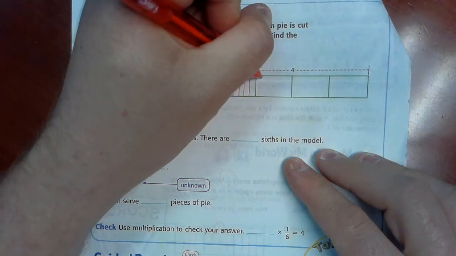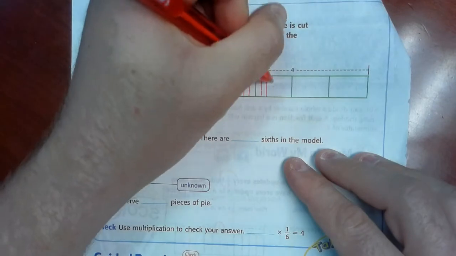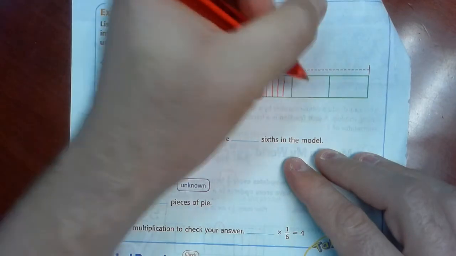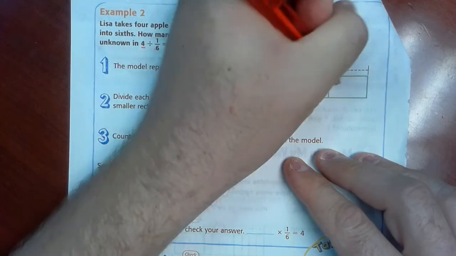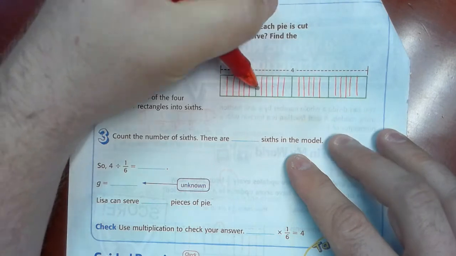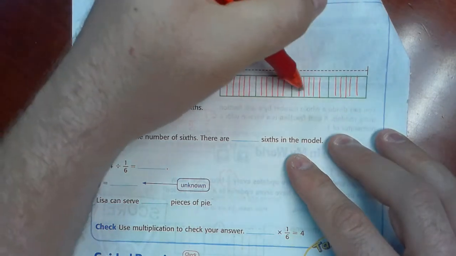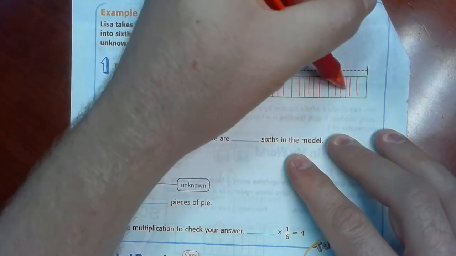So we need to do that with each one of these. Each one of those is divided into 6 parts: 1, 2, 3, 4, 5, 6, and again 1, 2, 3, 4, 5, 6, for each pie.